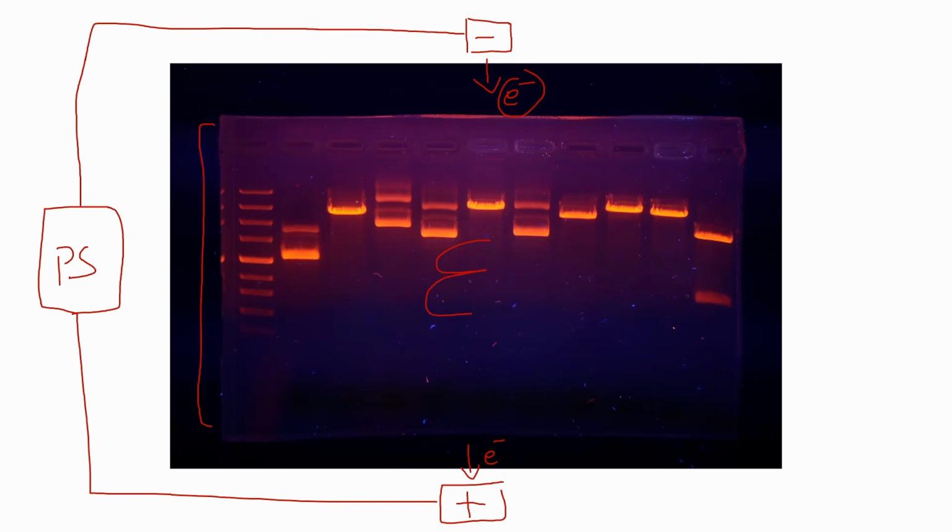So for example, if we take a look at this sample here, it can be DNA or it can be protein. In the case of DNA or RNA, they're both negatively charged, so naturally they will move downwards towards the anode. As for proteins, proteins would be treated such that they are negatively charged or coated with negative charges so that they also can move downwards towards the anode.